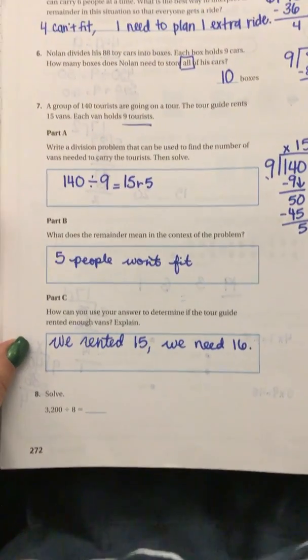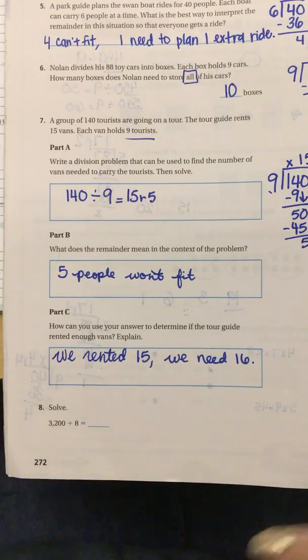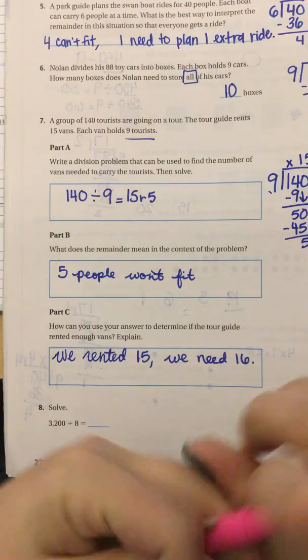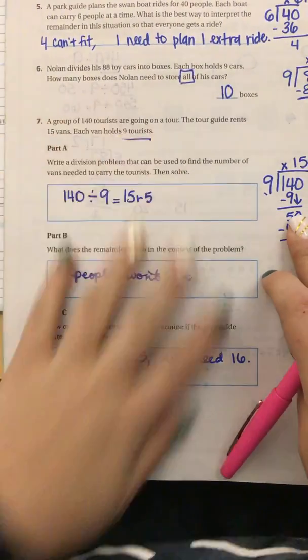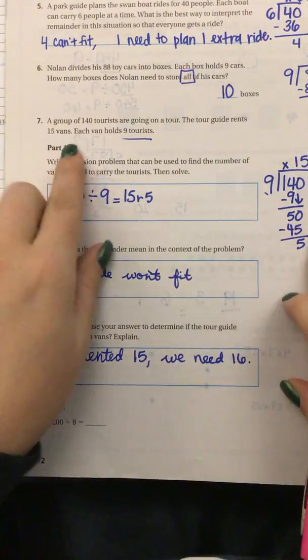This is part 2 of the chapter 4 review for 4th grade. For some reason this one didn't record, so I'm going to just start and go through the problem.